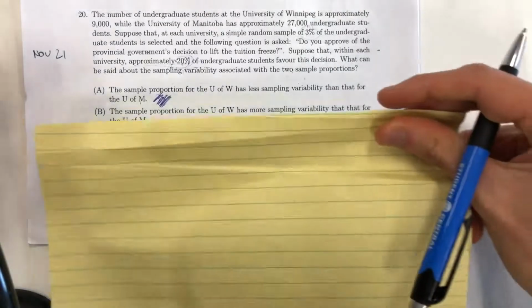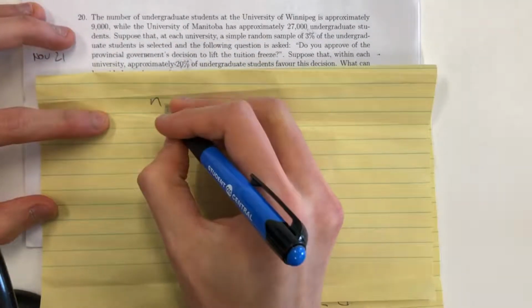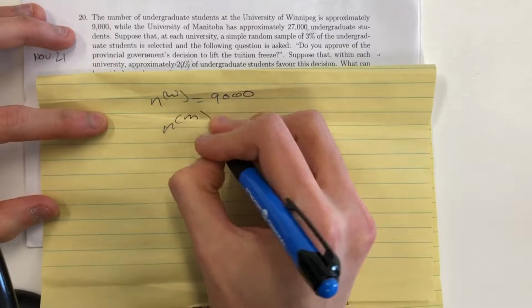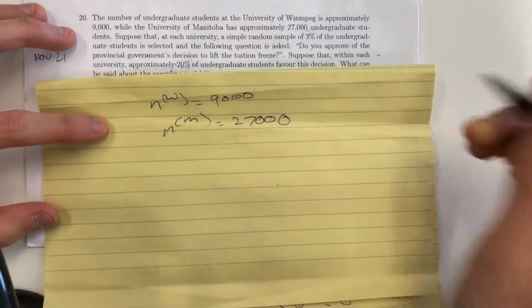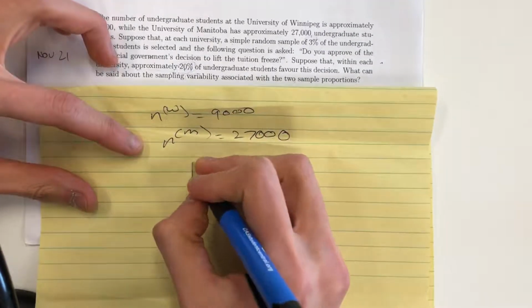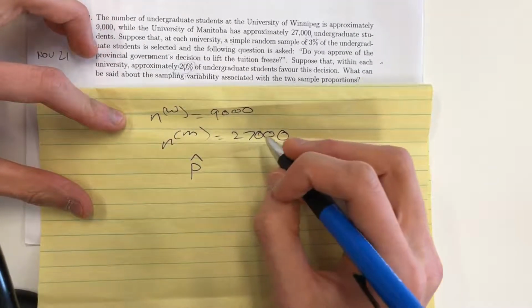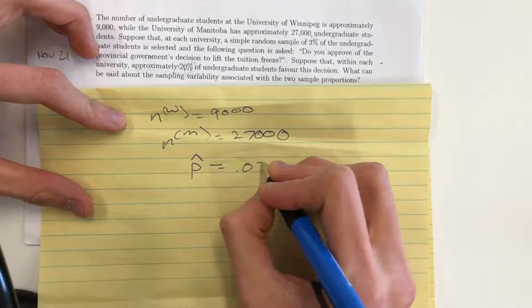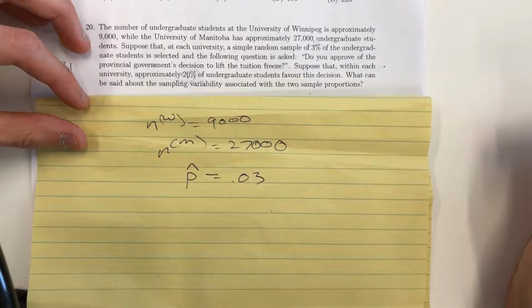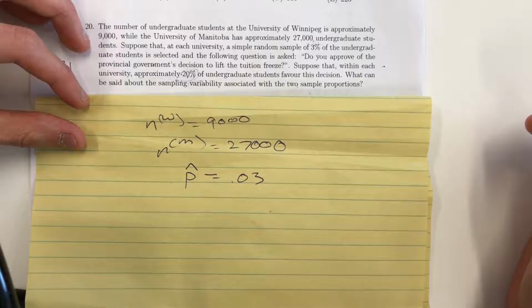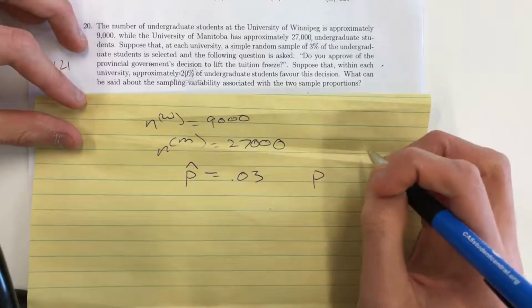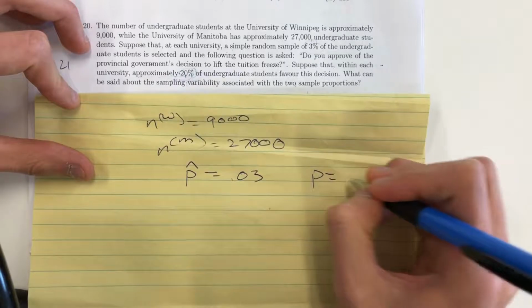Let's write out the information that's given to us. N of U of W will be 9,000. N of U of M will be 27,000. We take a simple random sample of 3% of undergrad students, so P hat for both U of M and U of W will be 0.03. Now we're told that for each university, it's approximately 20%, which implies that we're using a normal approximation here. So P will be 0.2.